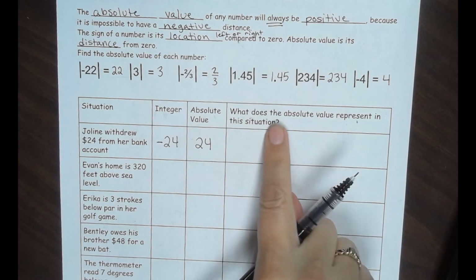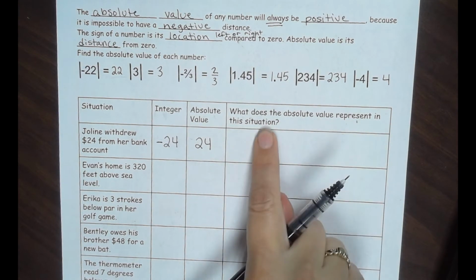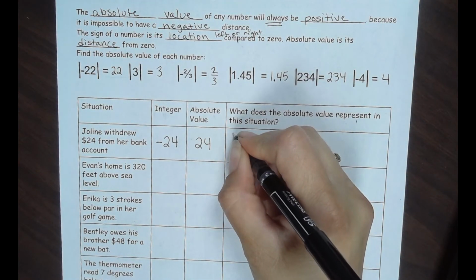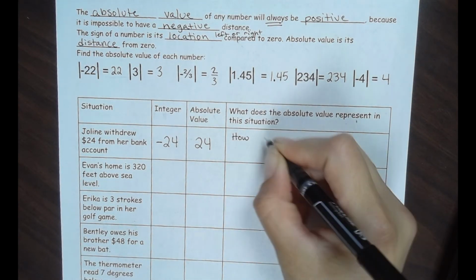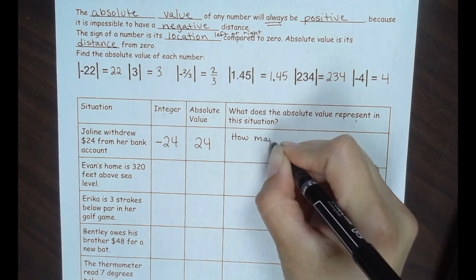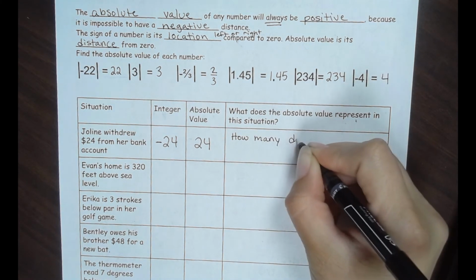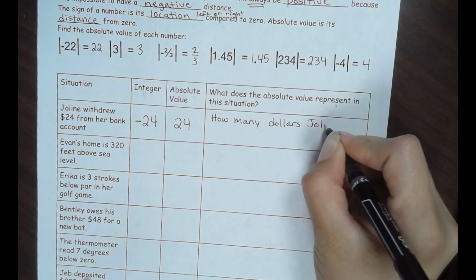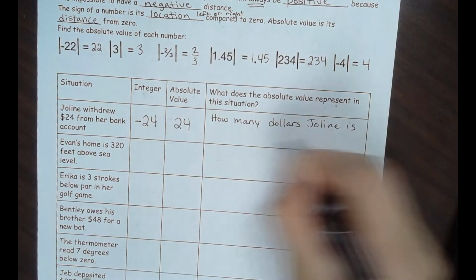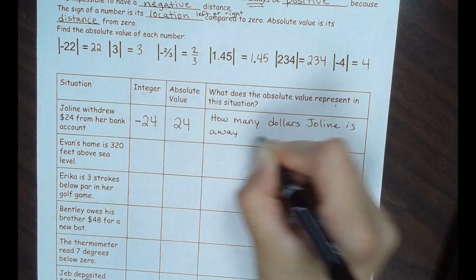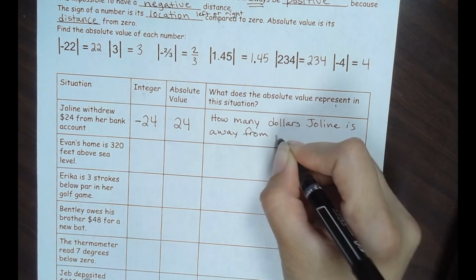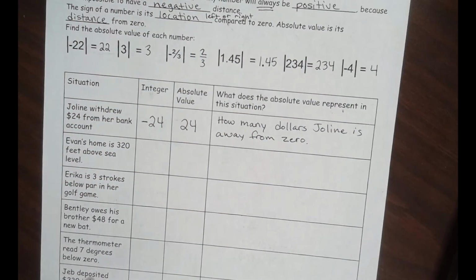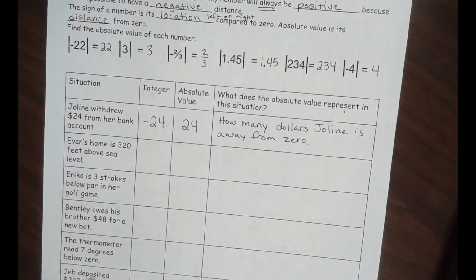So, what does the absolute value represent in this situation? The absolute value represents how many units, so in this case, how many dollars Jolene is away from 0. She'll owe $24 back to the bank.